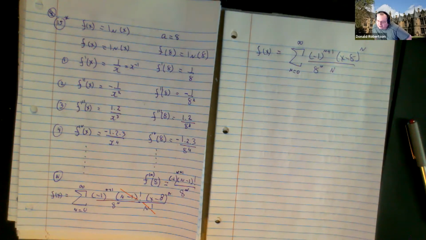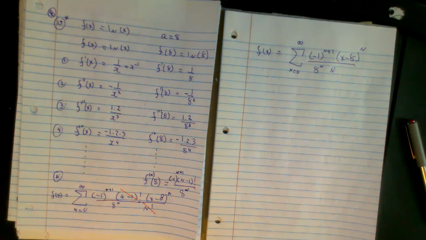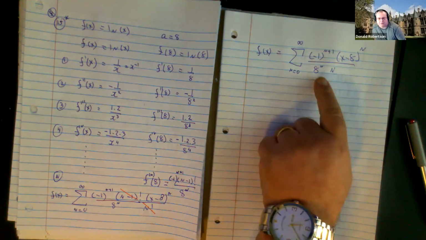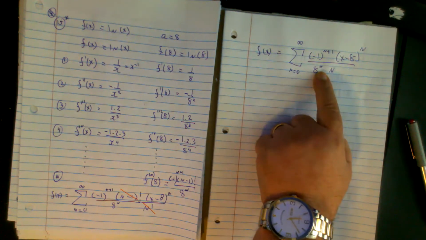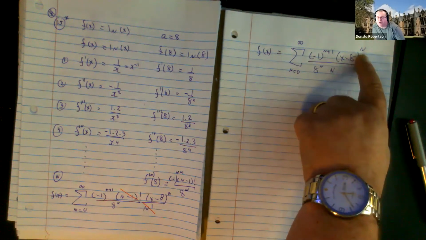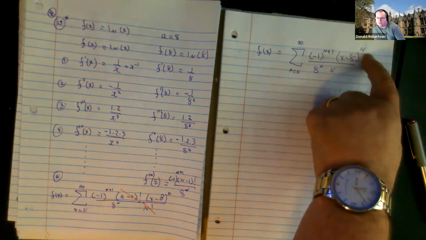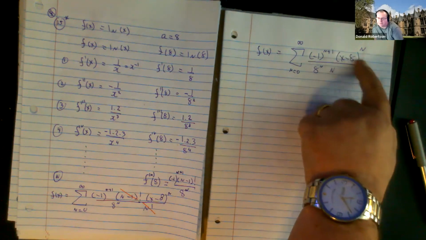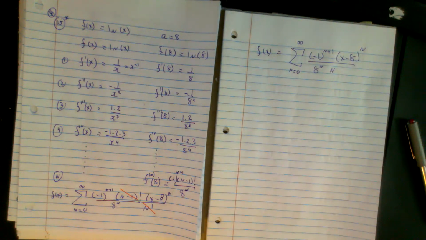Yeah. Is your brain hurting? Are you still with me? We distribute the n and get rid of the a to the n. In the top, you see how it's x minus 8 to the power of n? You can't really do anything with that, so don't do anything to that. Basically leave that alone all the time. Nothing you can simplify it by.